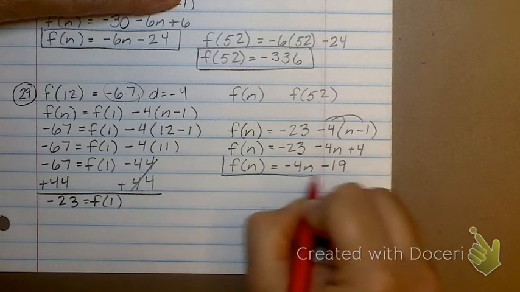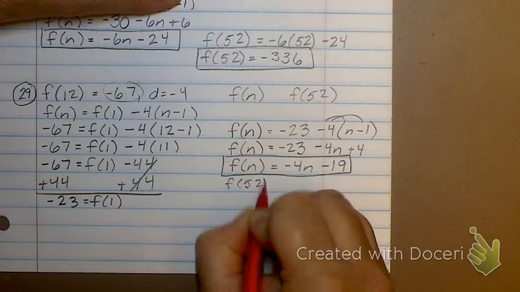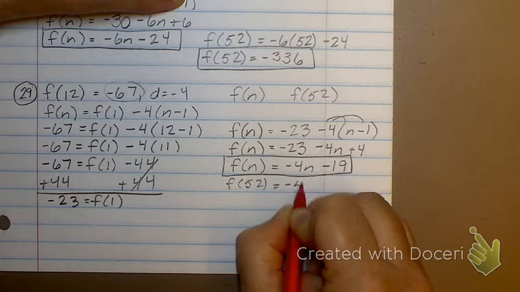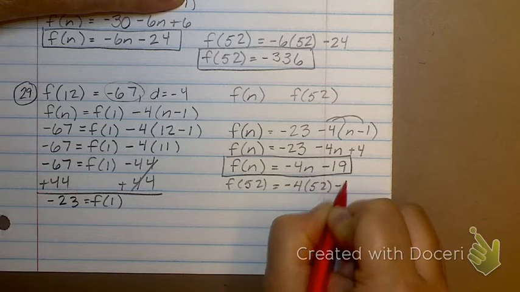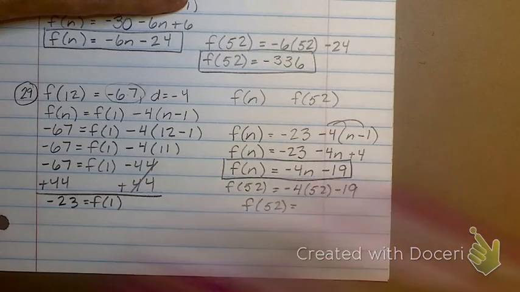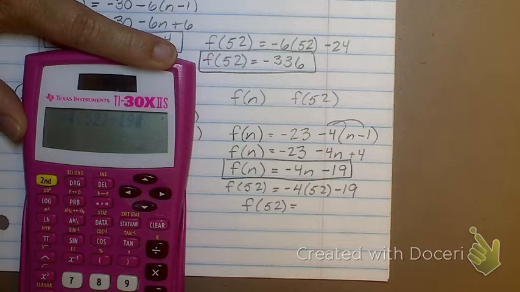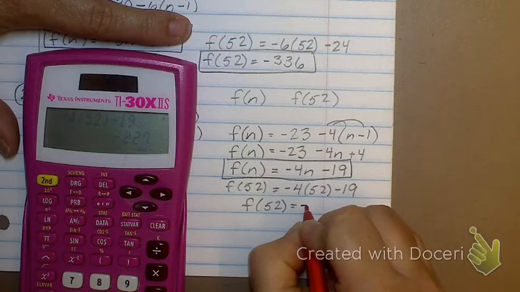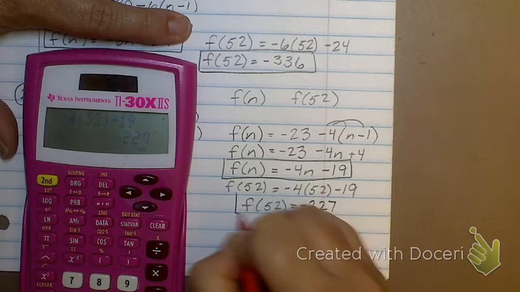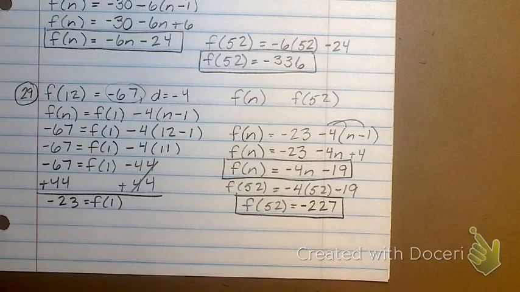There's my answer. And then I also have to find the 52nd term, so f of 52 would be plugging 52 in here. So negative 4 times 52 minus 19 is negative 227. Okay. Questions there on 29? Awesome. All right, ready for number 30?